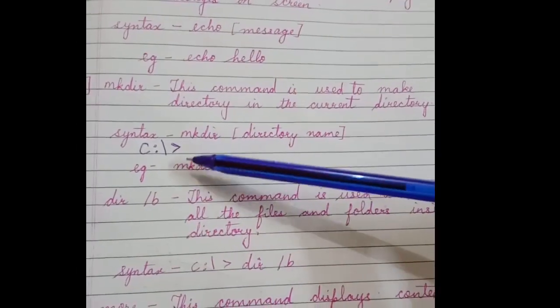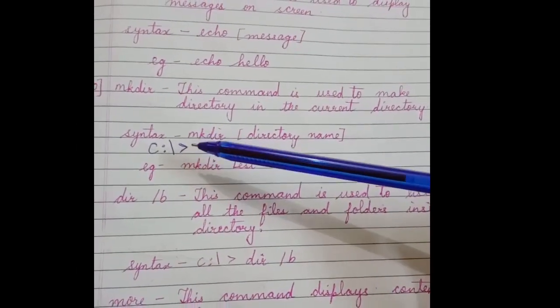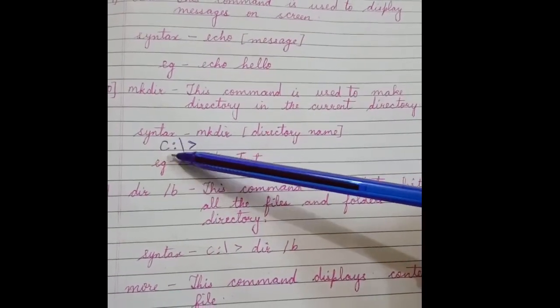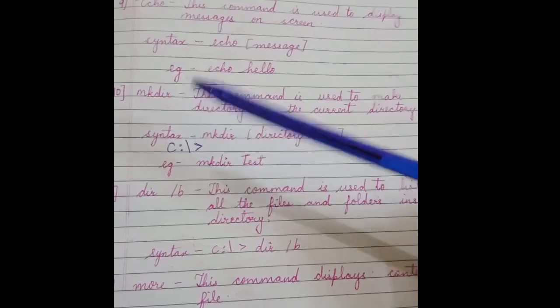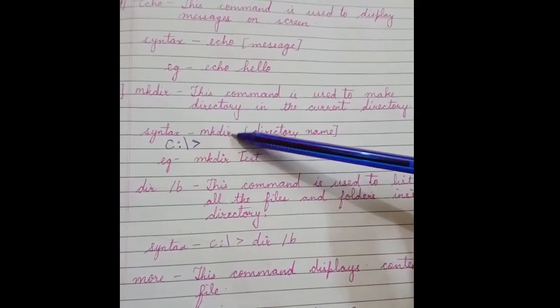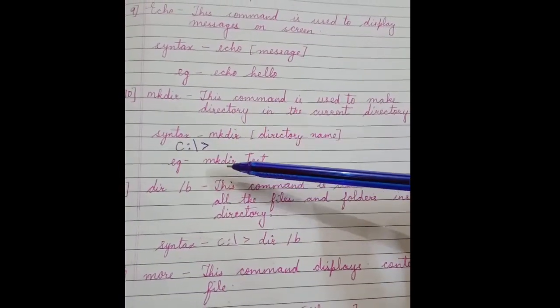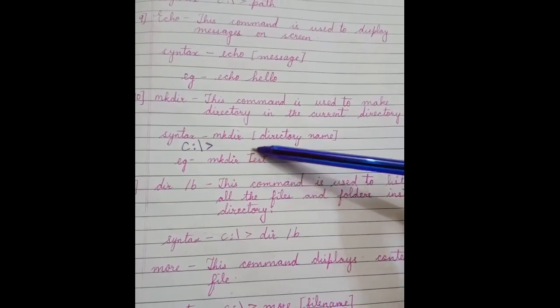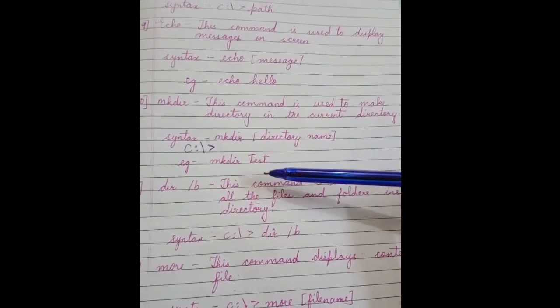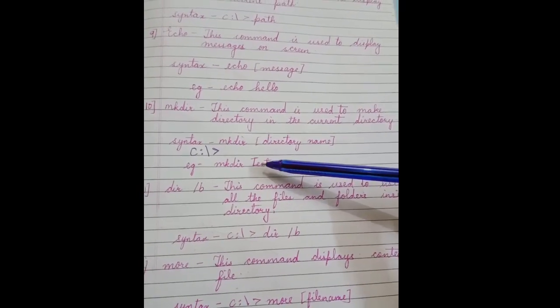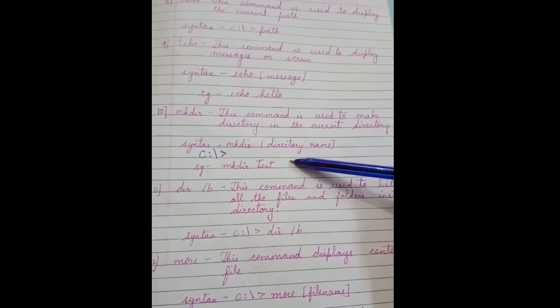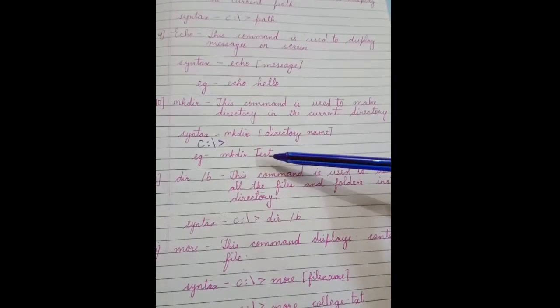To make a directory, after the prompt, type the command. Here in this example, I am creating a directory in C drive. You can create it in any drive and in any directory. To create a directory, type the command mkdir space followed by the directory name. It can be any name. Here in this example, the name is test, and press enter. After pressing enter, directory test will be created.